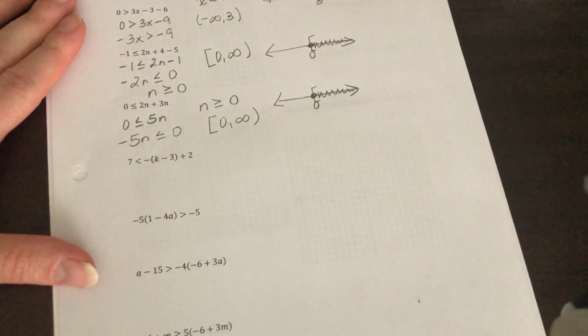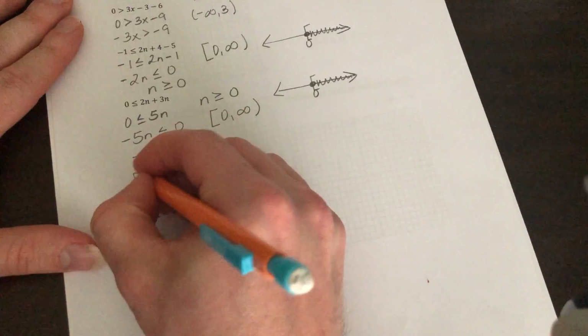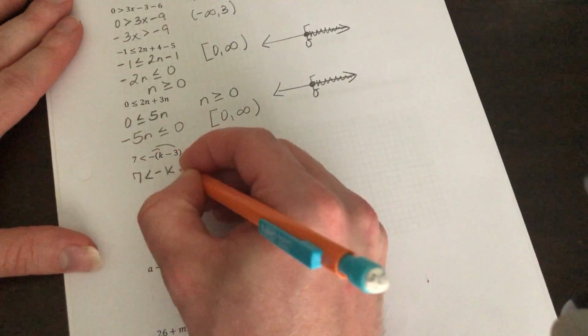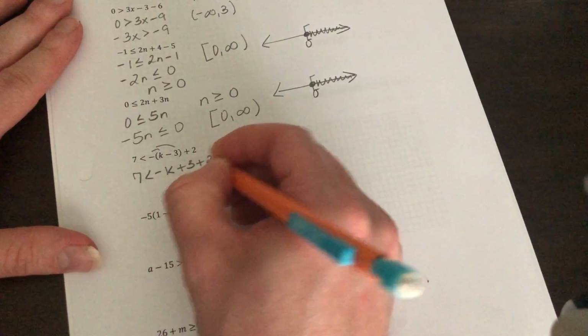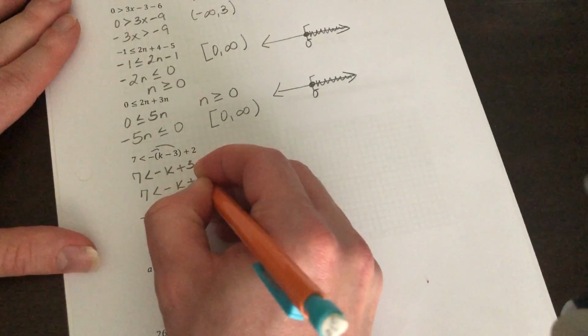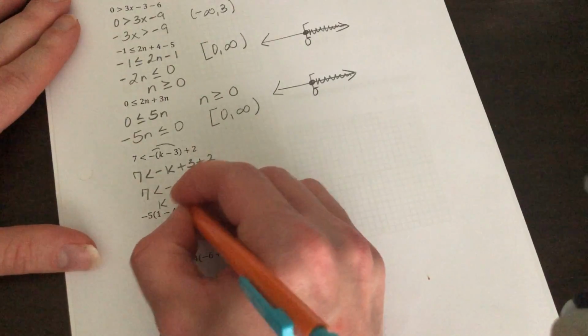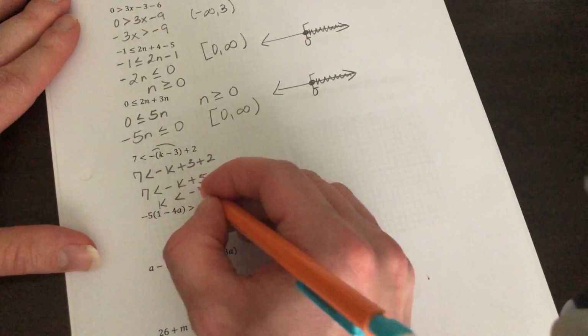Next question, we're going to distribute now. Okay, so we're going to distribute that negative sign out. So 7 is less than negative k plus 3 plus 2. 3 plus 2 gives you a 5. And we're going to move all our variables and numbers to the other side. So k is less than negative 2.